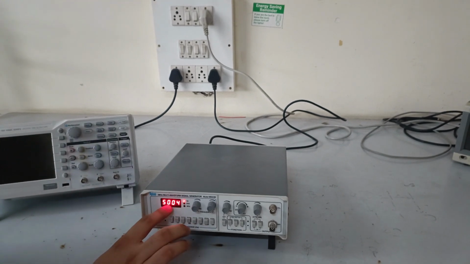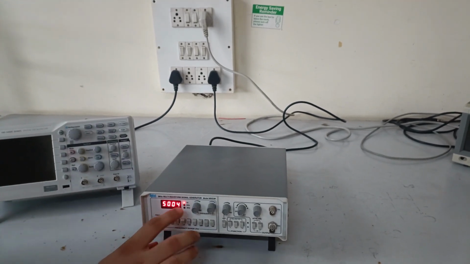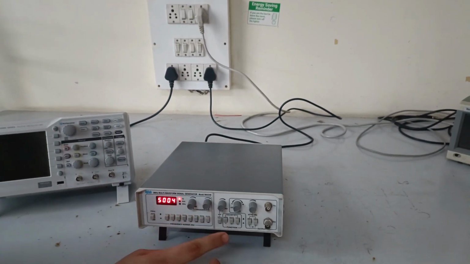As you can see, we can achieve the 50.05 Hz frequency with the help of the 2 probes.